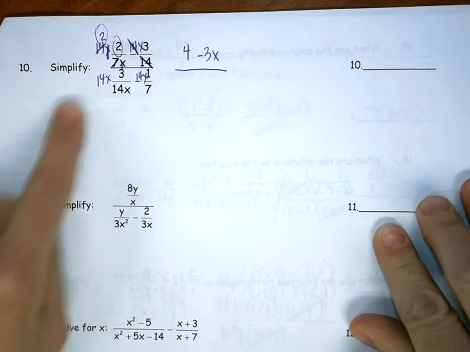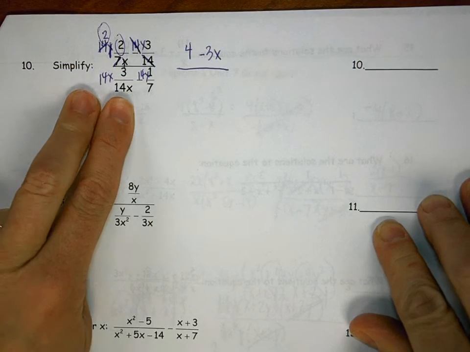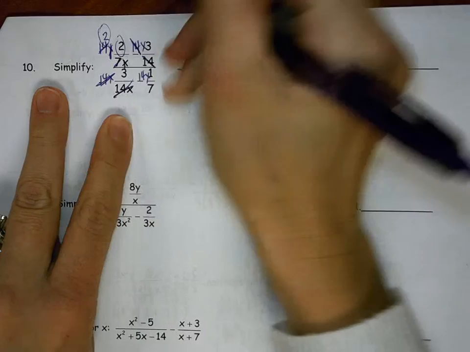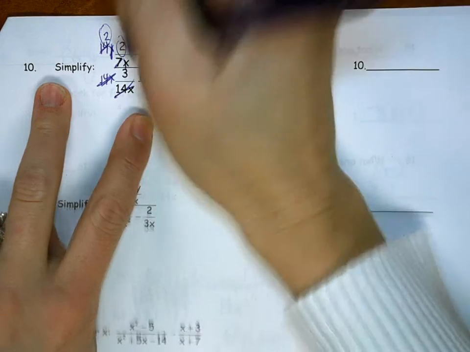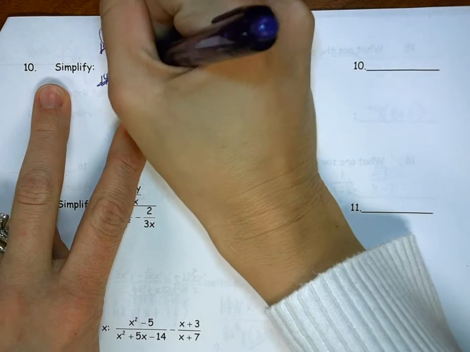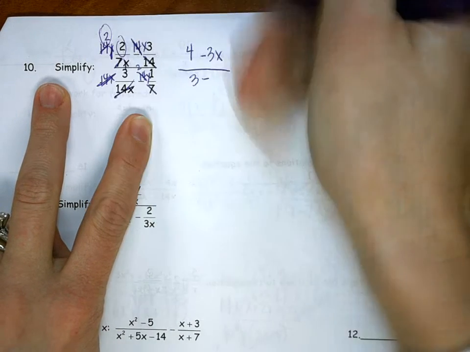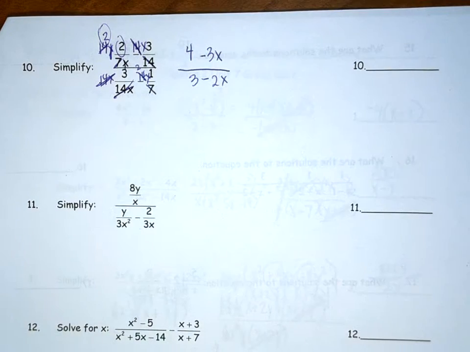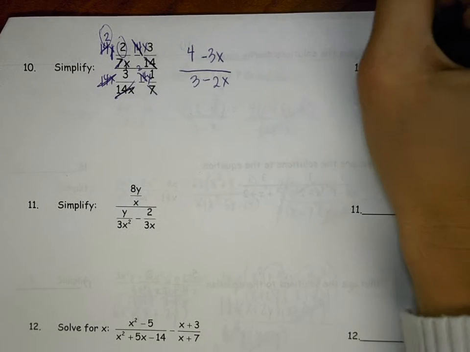Good. Over. On the bottom, what happens on this first term? 14x cancels, so it's 3. We have 3 minus 2x. 7 goes into 14 2 times, 2x times 1 is 2x. Can anything cancel there? No. That's your answer. I like that one.